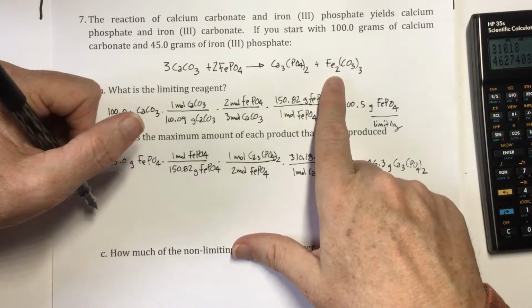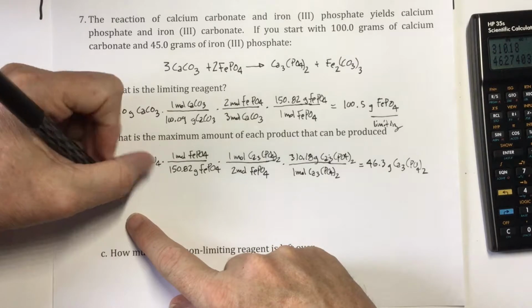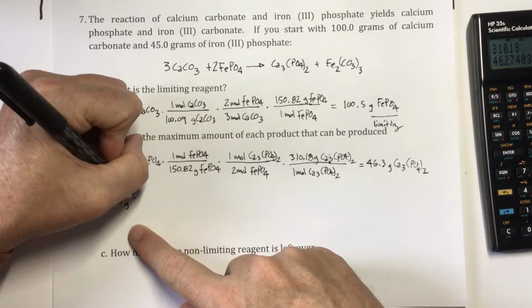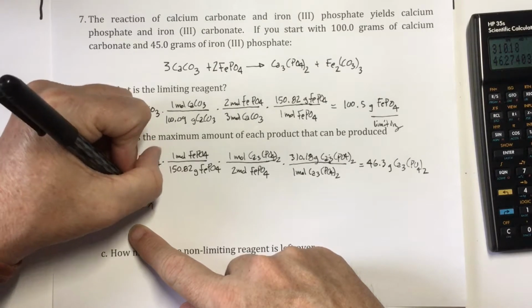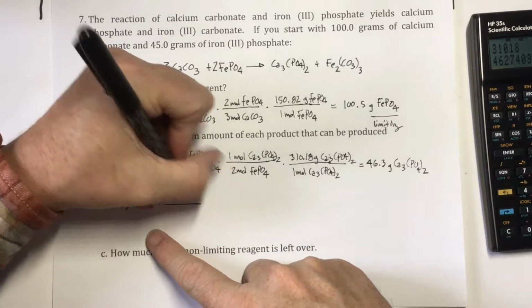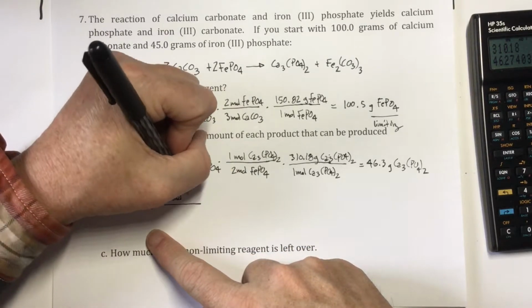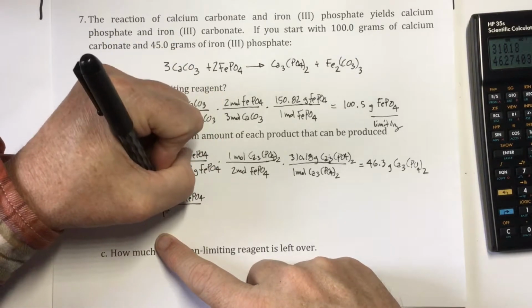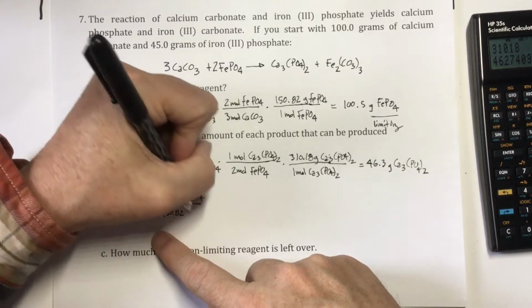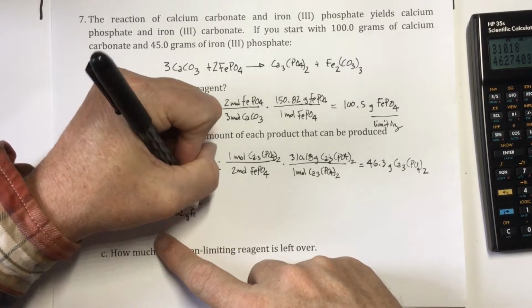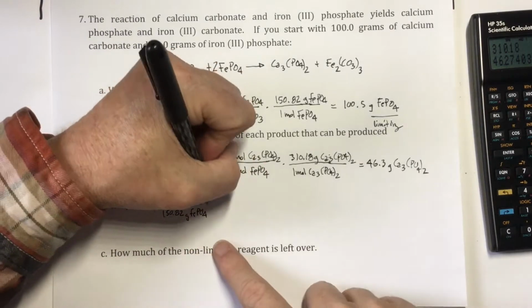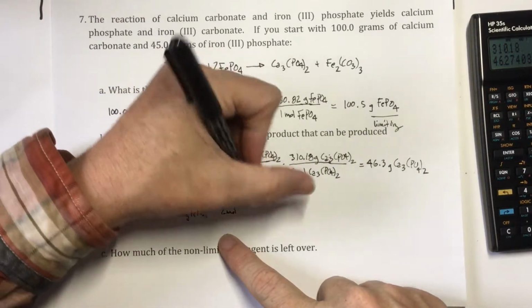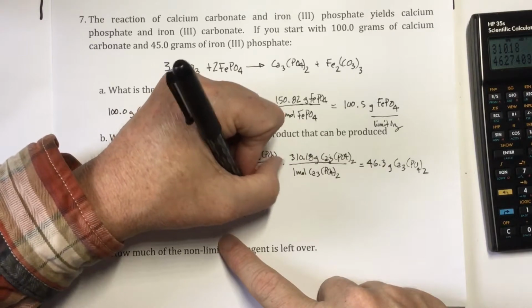Okay, now to find that. Again, I start with my limiting reactant, which is 45.0 grams FePO4 times 1 mole FePO4 over 150.82 grams FePO4 times 2 moles FePO4.